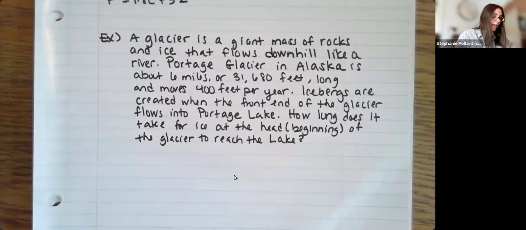Portage Glacier in Alaska is about 6 miles or 31,680 feet long and moves 400 feet per year. Icebergs are created when the front end of the glacier flows into Portage Lake. How long does it take for the ice at the head or beginning of the glacier to actually reach the lake? So a couple of things here.